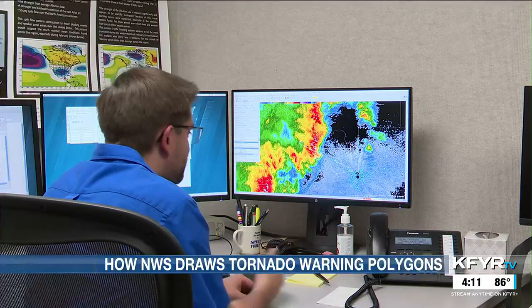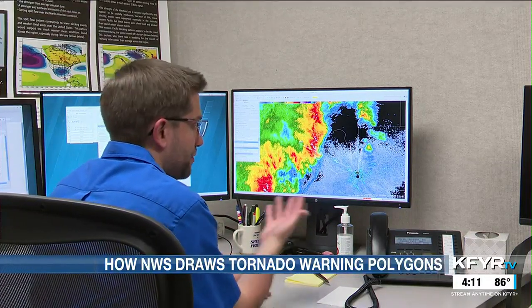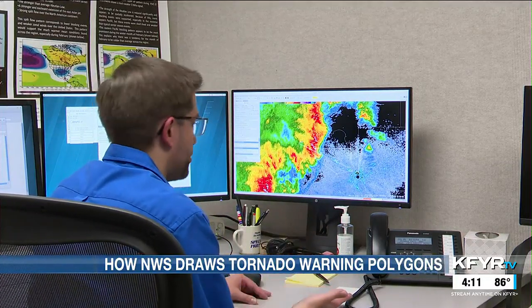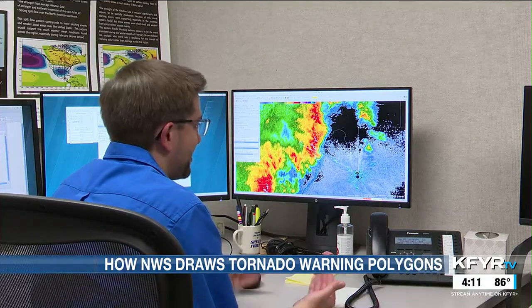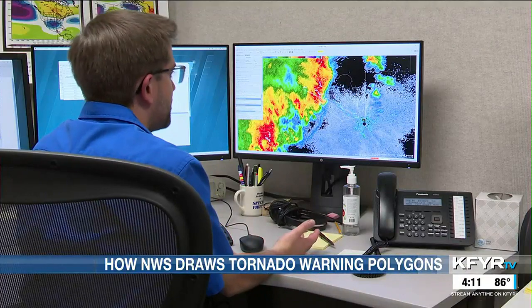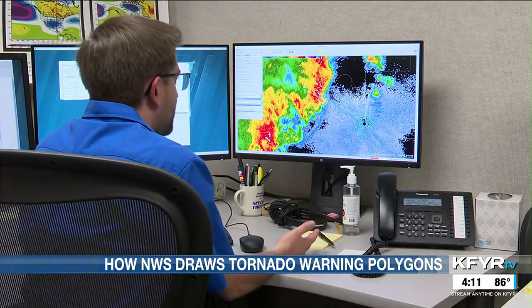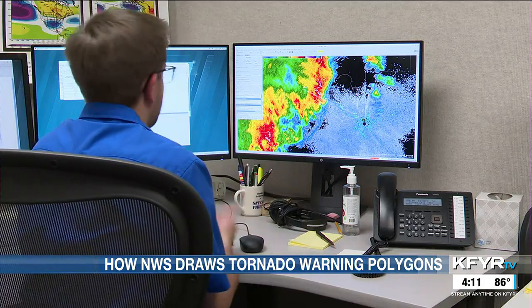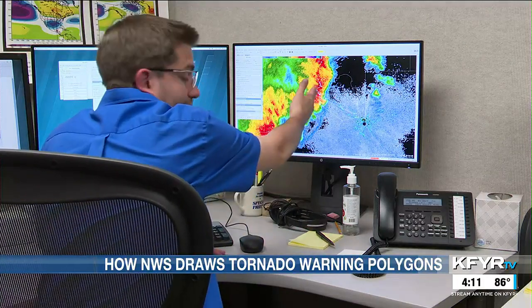So it's really a balance of making sure that we give people that are in the threat area enough of a lead time and account for uncertainty in storm motion and storm evolution, but at the same time not overwarning people. It's a number of factors that we consider, but the most important thing is that we get this out in time to give the people that are in immediate danger as much of a heads up as we can.